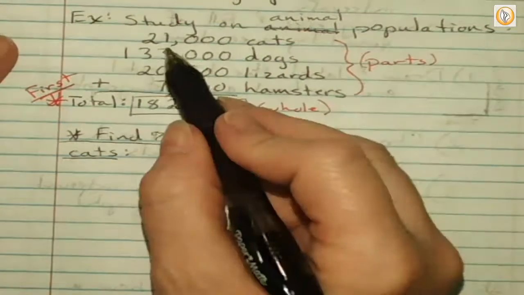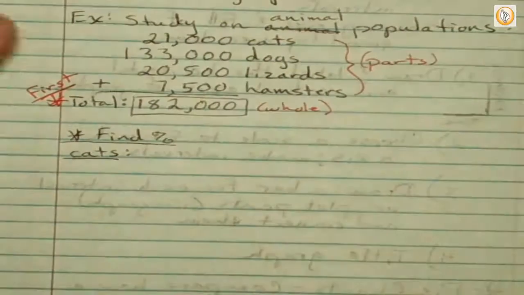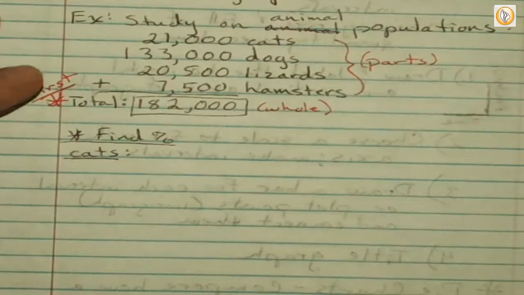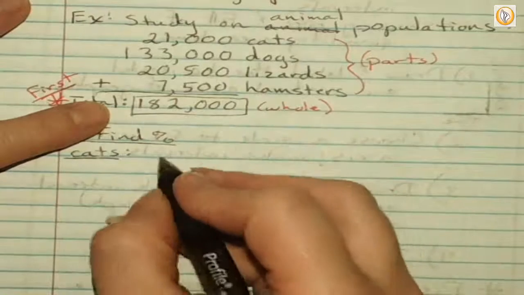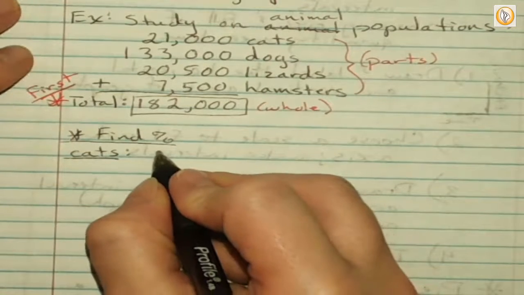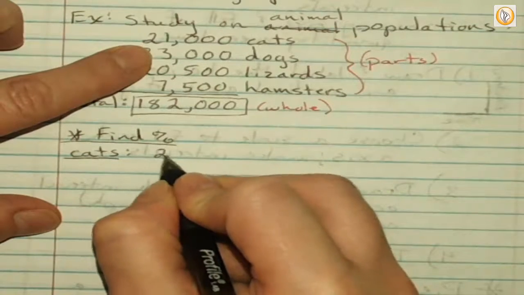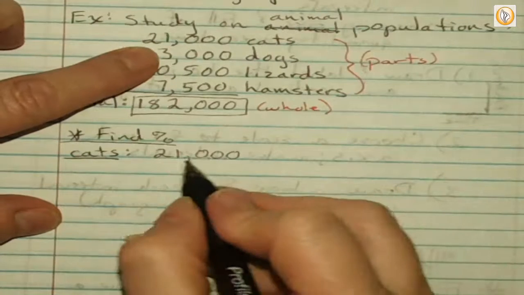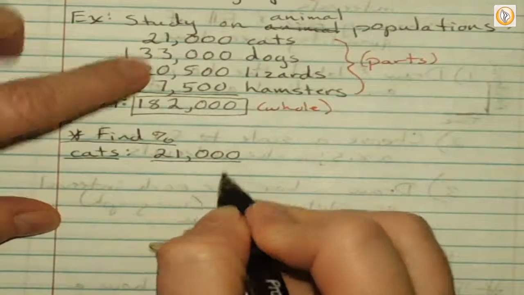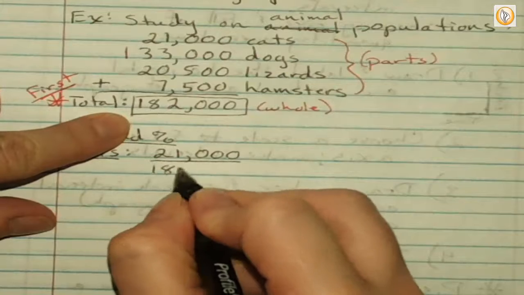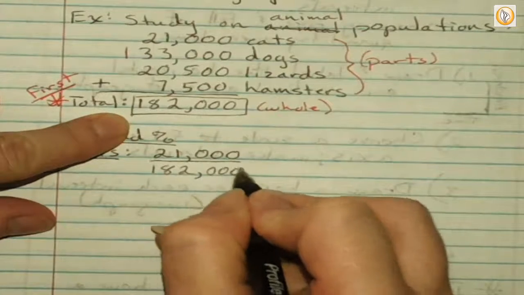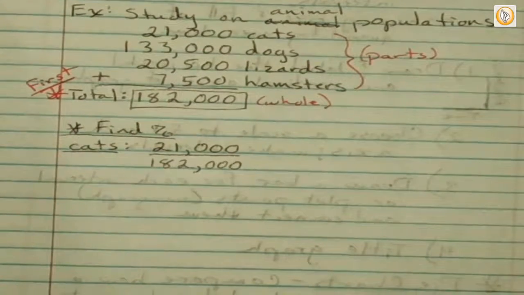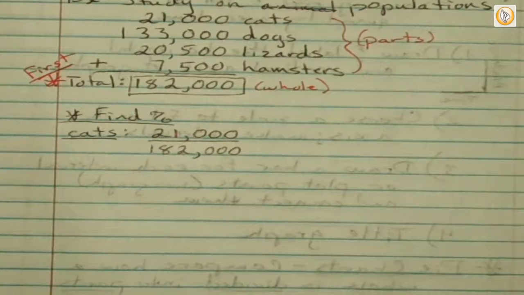How do you find the percent of the cats? Part over what? 360? No. Part over the whole. So to find the percent, we're going to divide however many cats. There's 21,000 cats out of 182,000 animals that you surveyed. You see what I'm talking about?